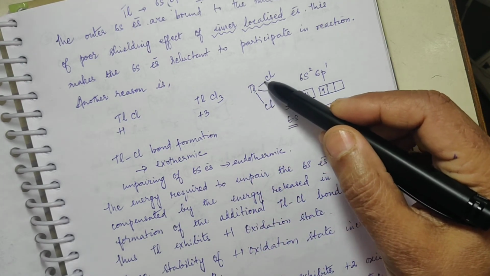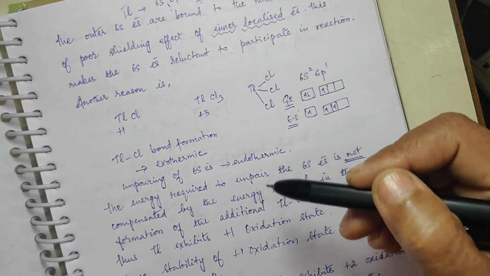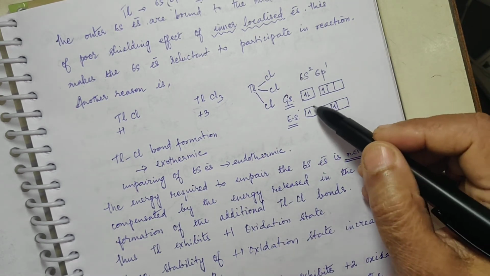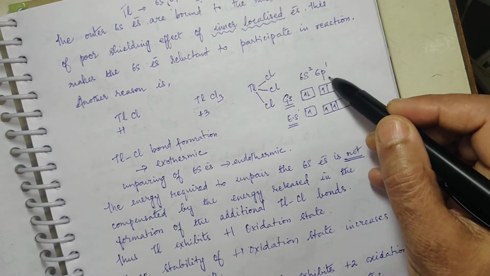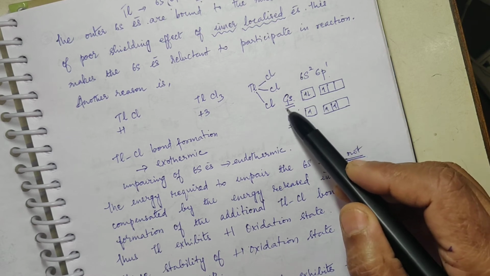Now, when one TlCl bond has to be formed, energy has to be released. Now, the released energy, what is it having? It is having 6s2, 6p1. This is how you write 6s2, 6p1. This is the ground state.